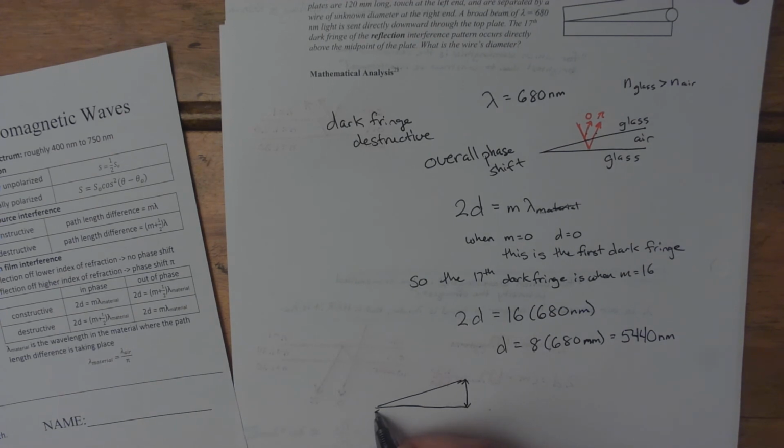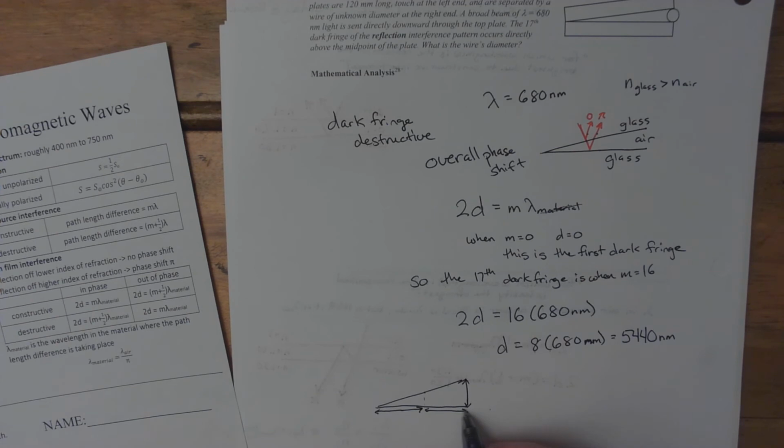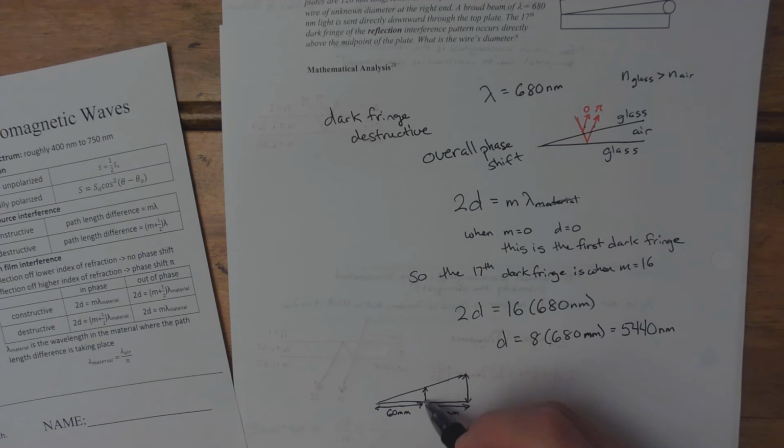So if we're looking at the midpoint, half of 120 millimeters would be 60 millimeters. This distance from here to here is the 5,440 nanometers that we found.